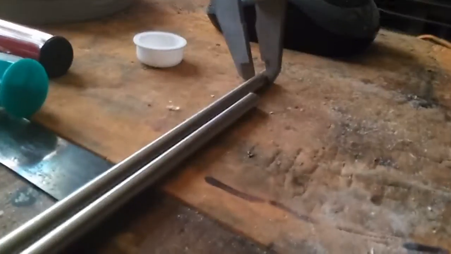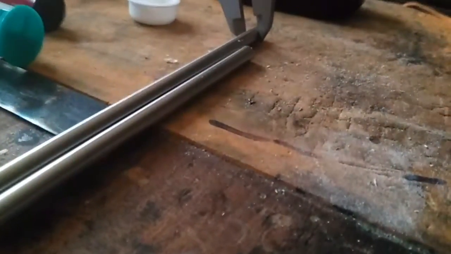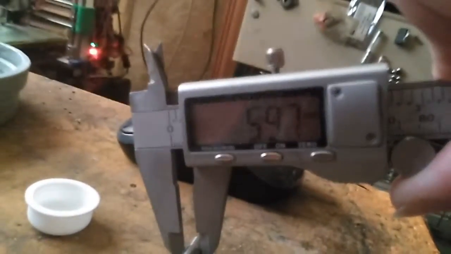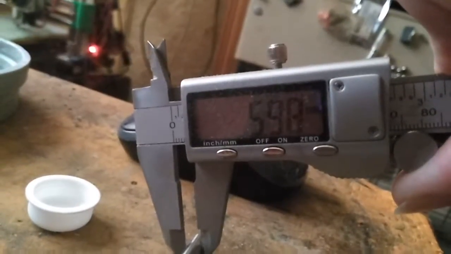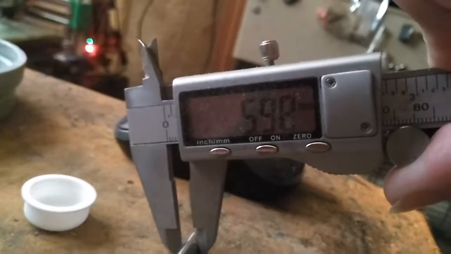Right, so it's basically 5.97. Right, the shafts I ordered are 5.97. Look at that, bang on. Well, it depends if I twist it slightly, it moves. Take it off. It is 5.97.